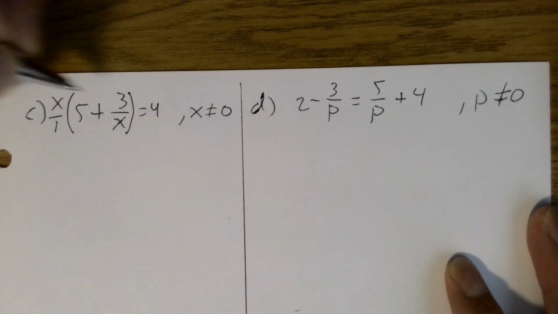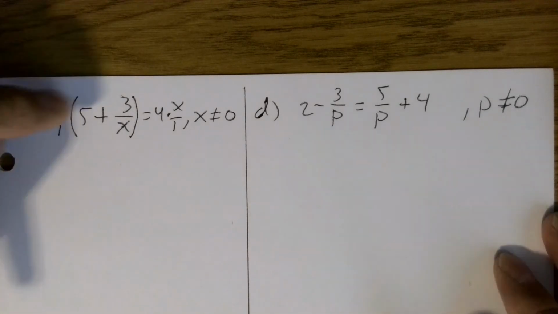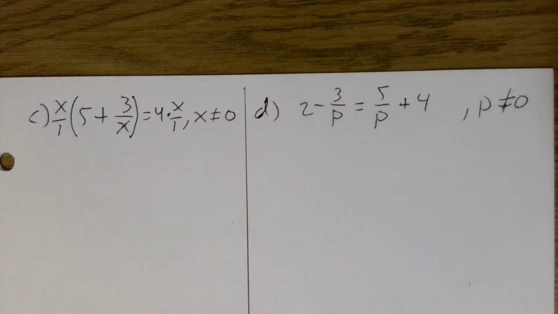So I'm going to multiply both sides by x over 1. We could have dealt with the 4 and the 5 first, but I think for most people they like it to get it looking like something we've seen before. And then we can move on.